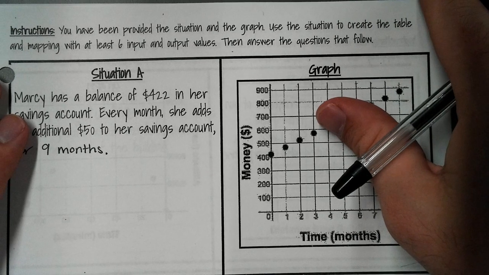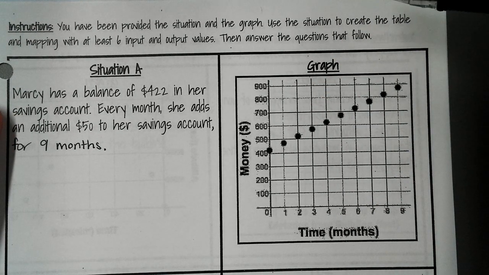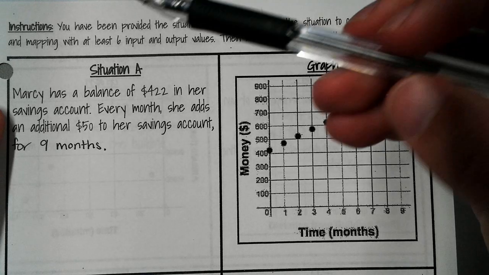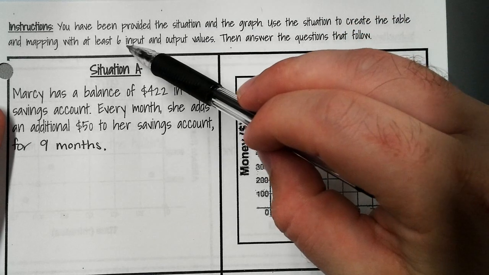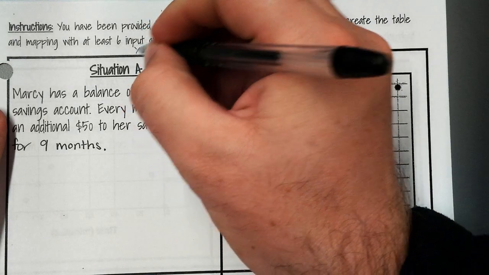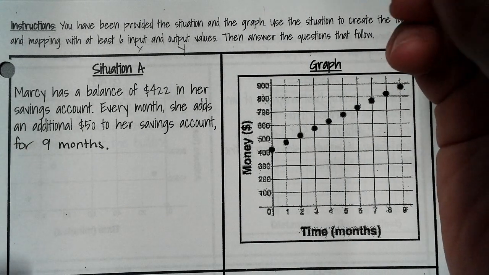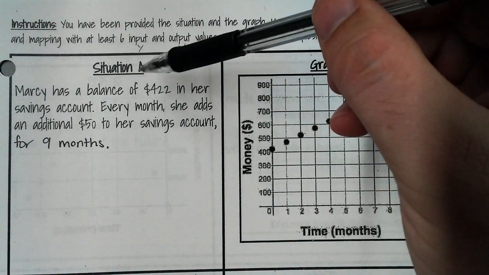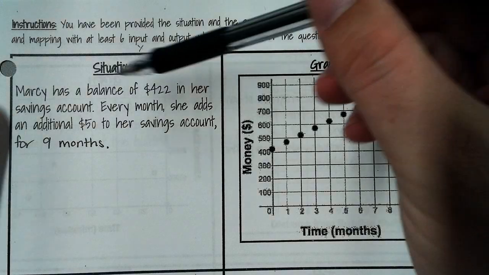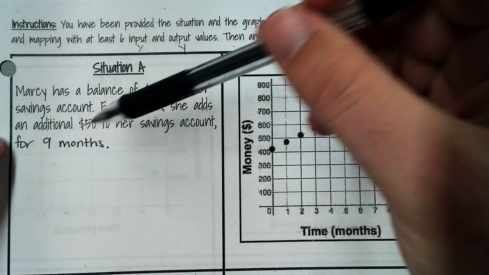So here's what we do. The instructions say you've been provided the situation and the graph. Use the situation to create the table and mapping with at least 6 input values and output values. Remember, input is the X, output is the Y. Then answer the questions that follow. So it says Marcy has a balance of $422 in her savings account. Every month she adds an additional $50 to her savings account for 9 months.